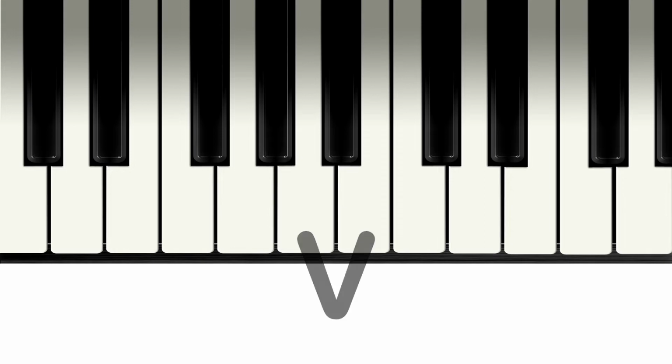There are 2 exceptions, which are the notes E and F, and the notes B and C. Since there is not a black key between those notes, the distance between those notes are also half steps.